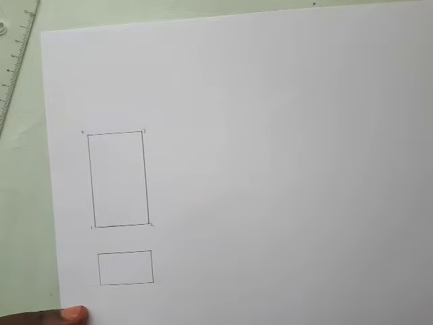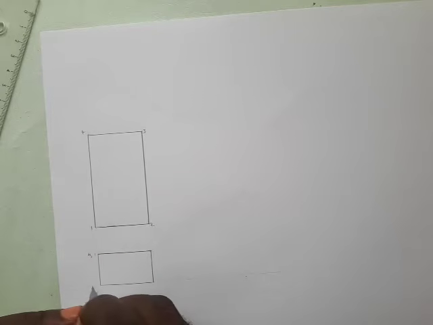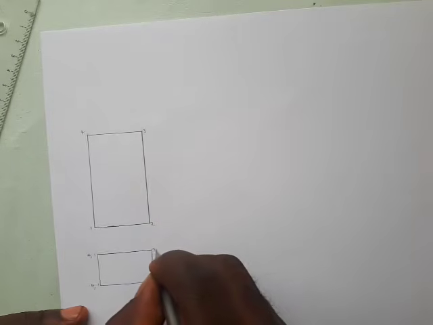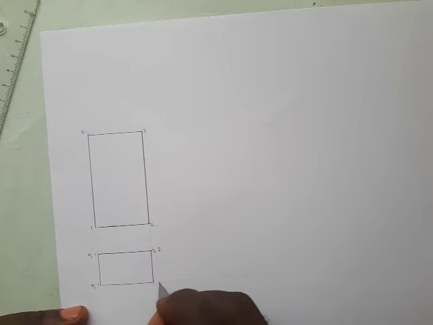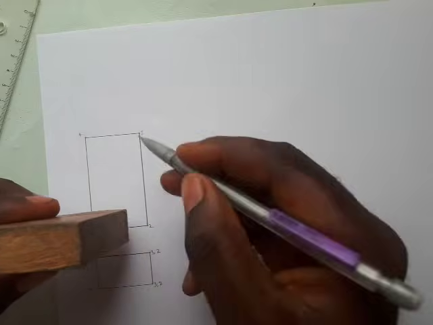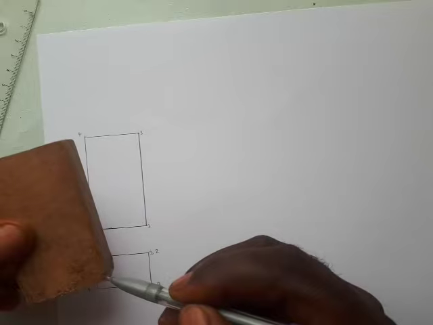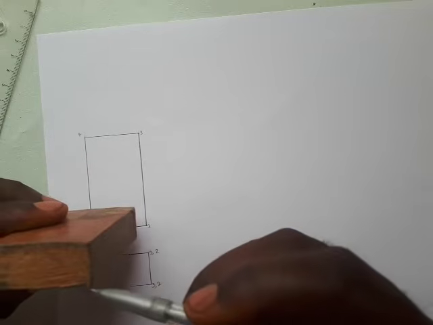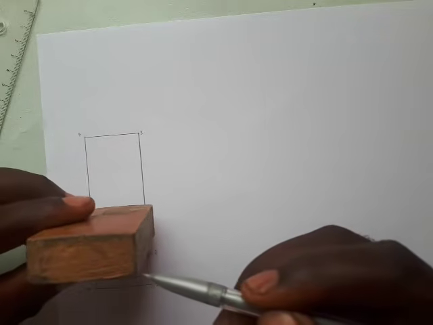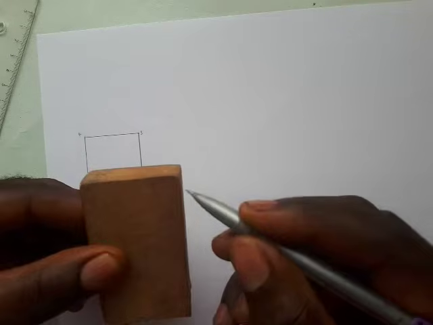So you have 4 and 1. So you have 4 comma 1 on this point, 4 comma 1 here. Here you have 3 comma 2. Here you have also 3 comma 2. So you have 3 2 here, which is this 3 2.